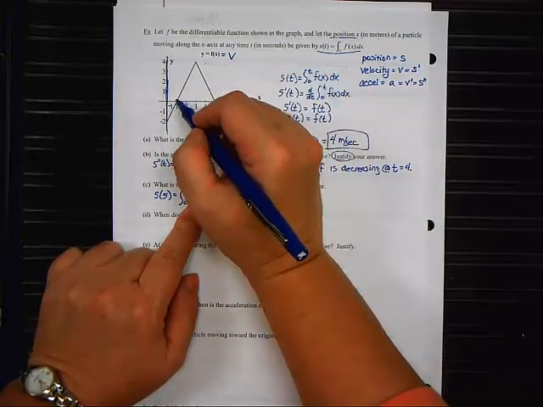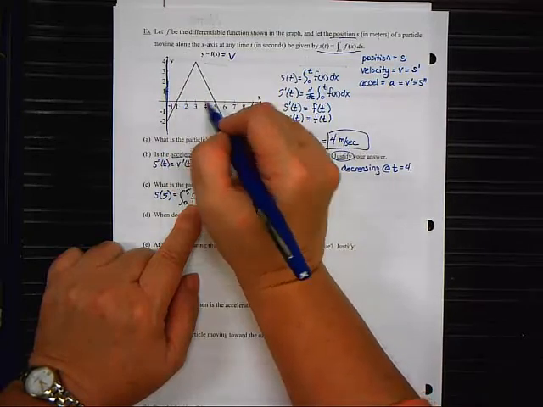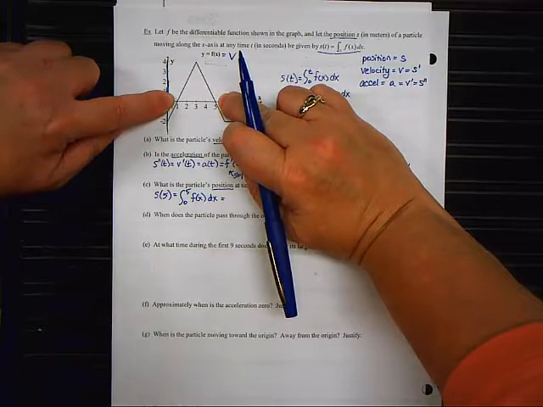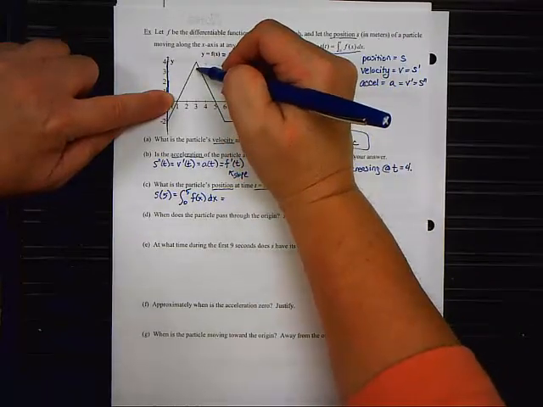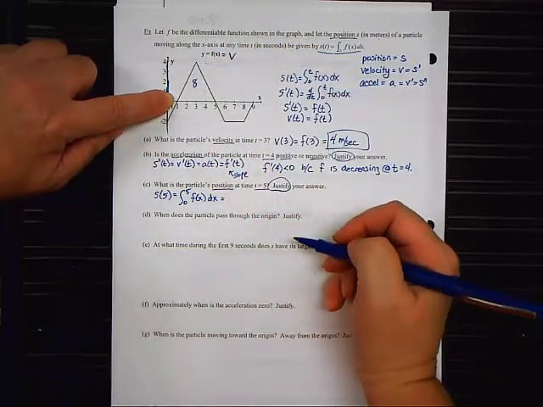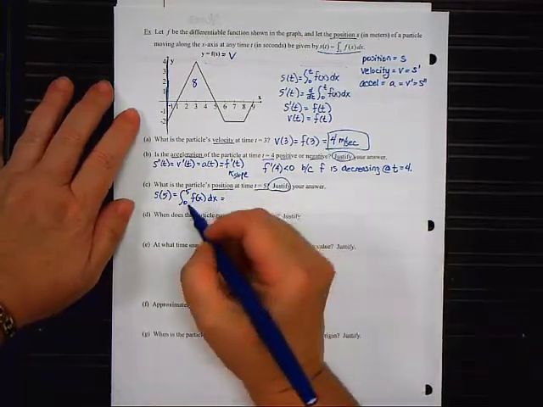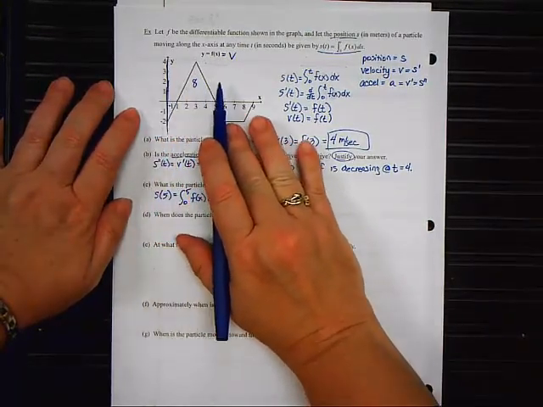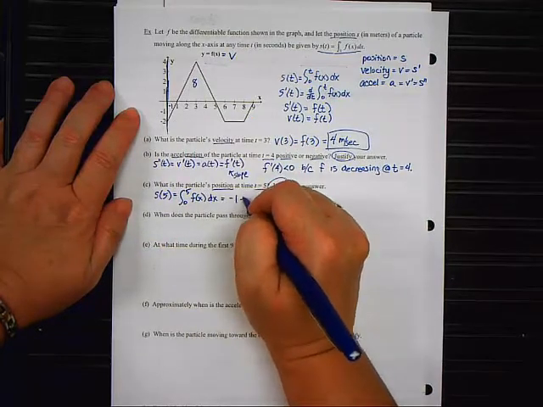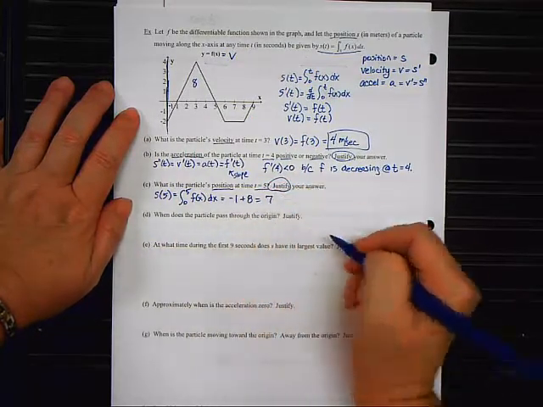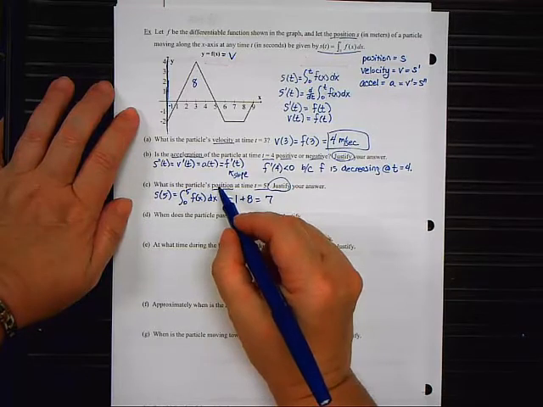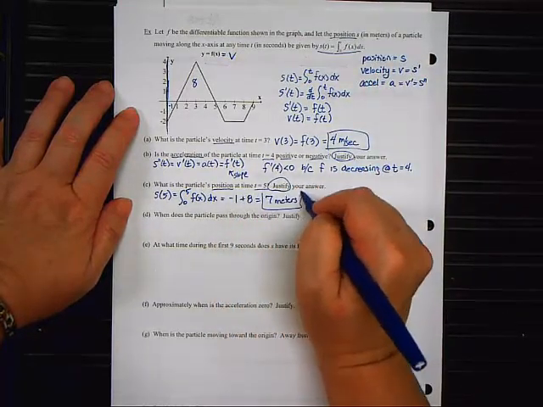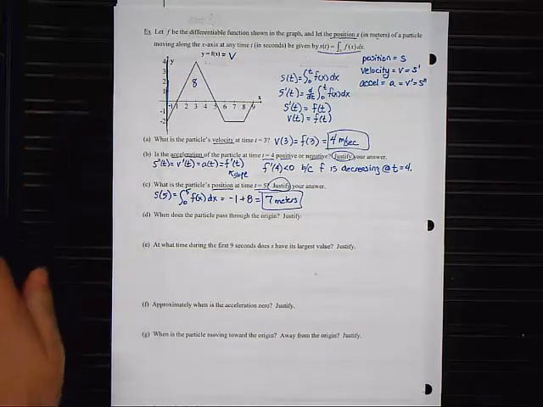This area, because you're moving right, is going to be positive. The distance between these two is 4, and the height is 4, so half of 16, that's 8. So the area from 0 up to 5 is going to be negative 1 plus 8, which is 7. And because it's a position and it's measured in meters, this will be meters for an answer.